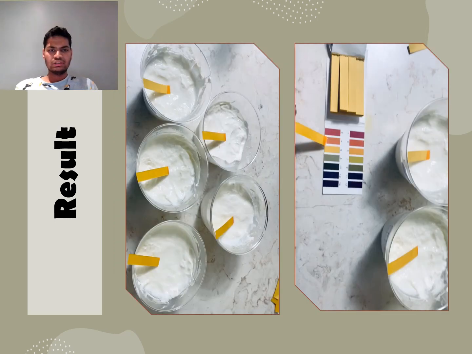Now this is the result of the pH strips, which is acidic, and that is characterized by the color change of the pH strips from yellow to orange, which indicates the acidic nature of the yogurt.